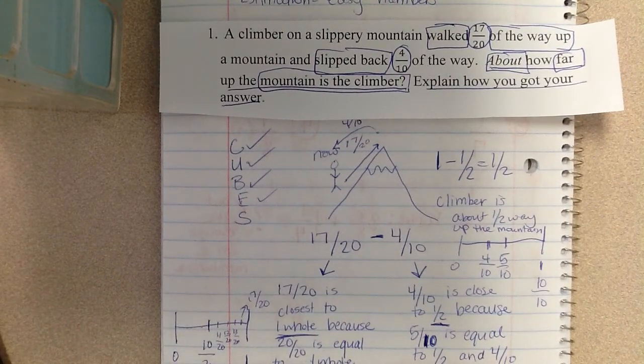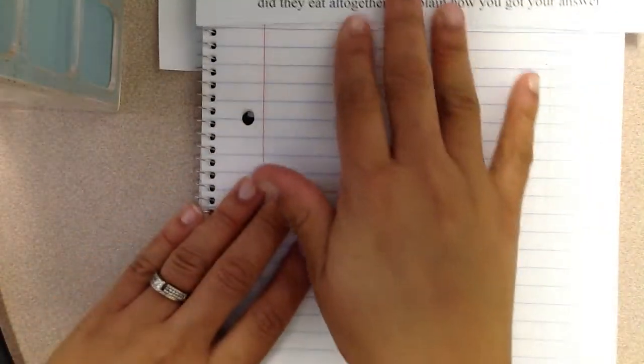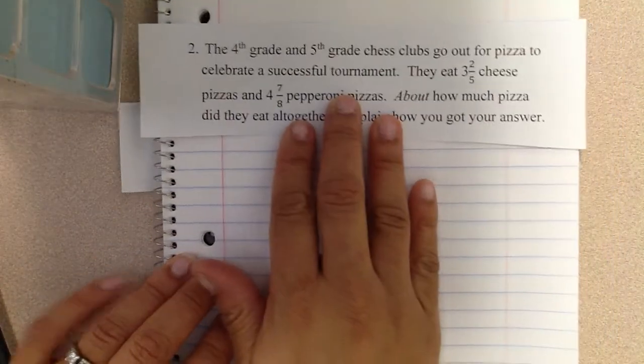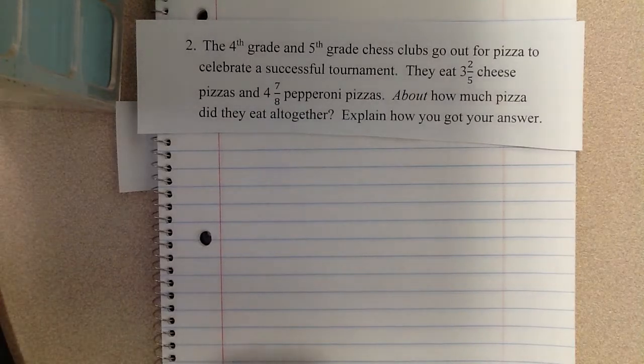All right, next I'm going to give you a problem to try to solve, and you can pause the video as you solve it. This is going to be the second problem that you have. We're going to cut it out and put it in our notebook. It says the 4th grade and 5th grade chess clubs go out for pizza to celebrate a successful tournament. They eat 3 2/5 cheese pizzas and 4 7/8 pepperoni pizzas. About how much pizza did they eat all together? Explain how you got your answer.